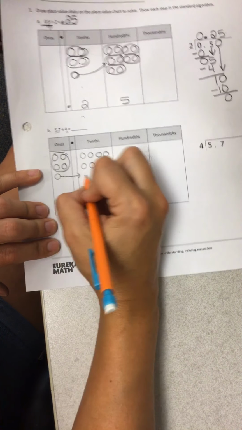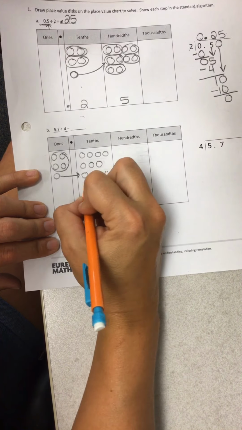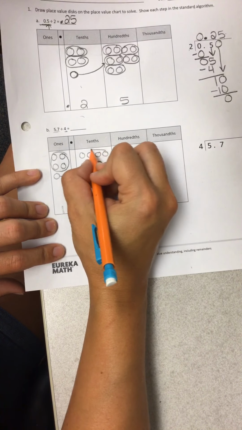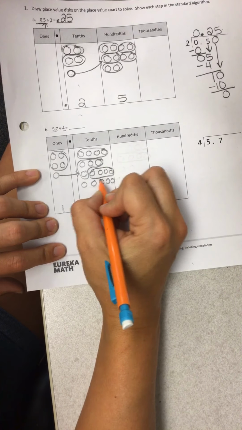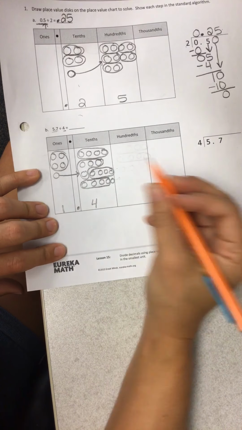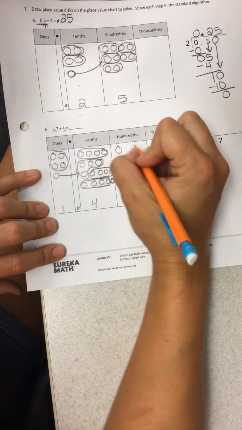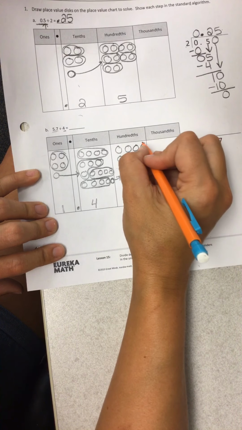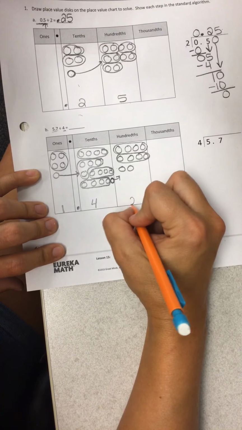This place value disc I'm going to have to regroup into 10. So now I'm going to have 17. So I'm going to group them into 4, and I have 1, 2, 3, 4 groups of 4. Then I'm going to come over here, and I've got to take this one that I have left over and regroup it, or change it into 10. I'm going to count how many groups of 4 I can get. Okay, so I can get 2. I have 2 left over.